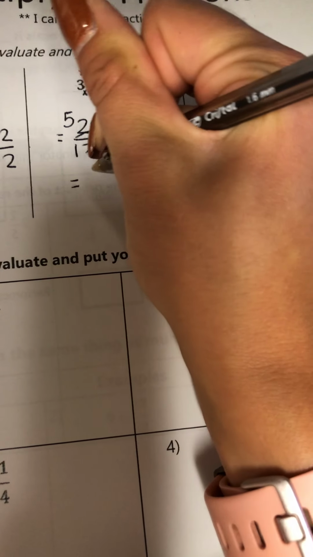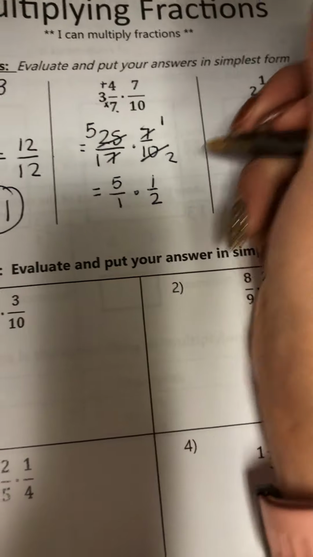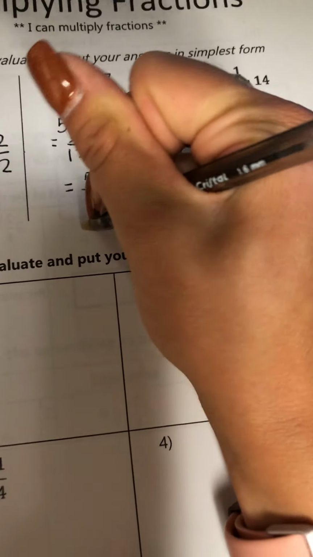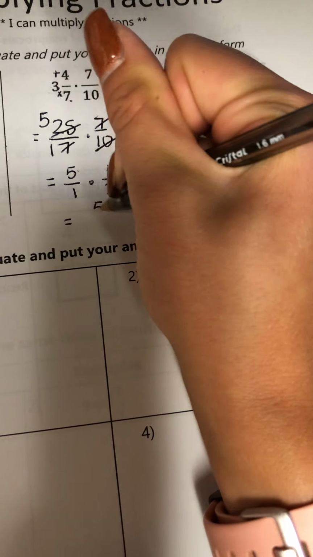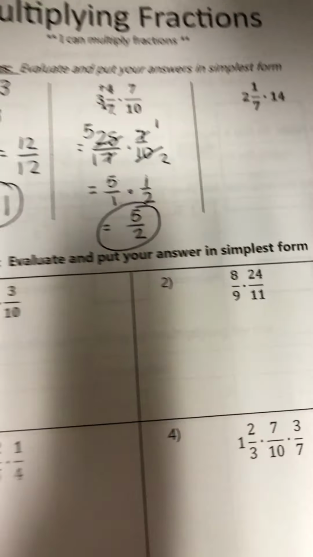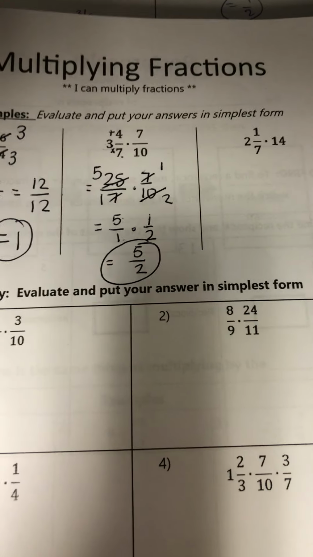Now I'm going to rewrite. So I have 5 over 1 times 1 over 2, and I can multiply straight across. So 5 times 1 is 5, 1 times 2 is 2. So my answer is 5 over 2.